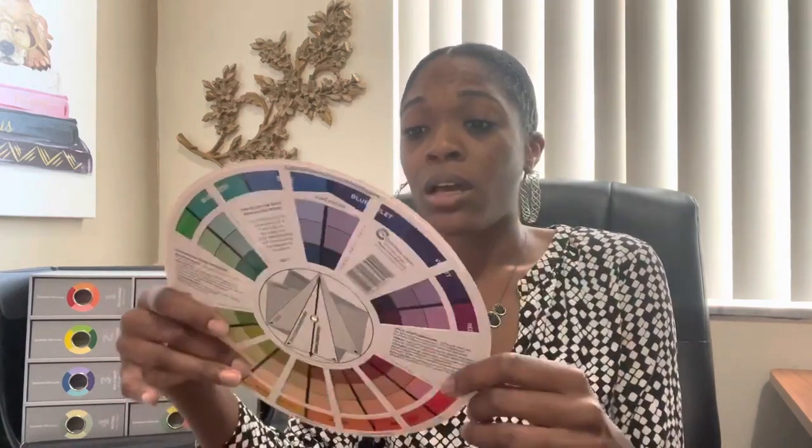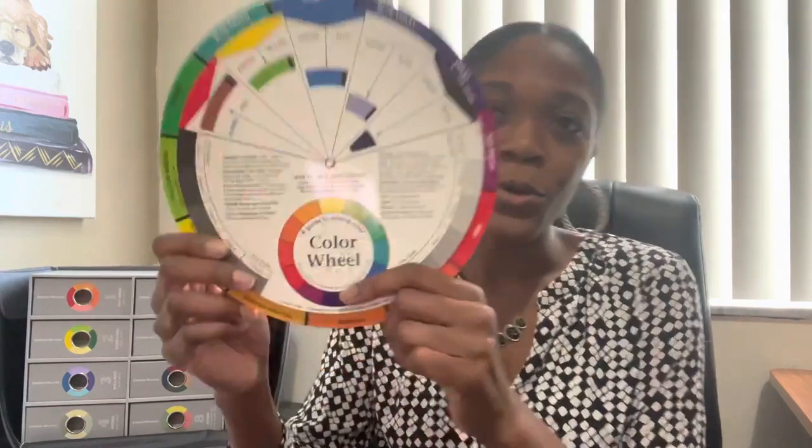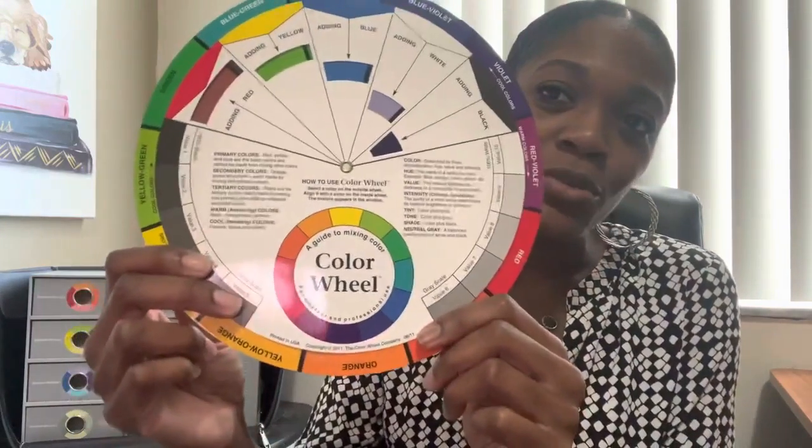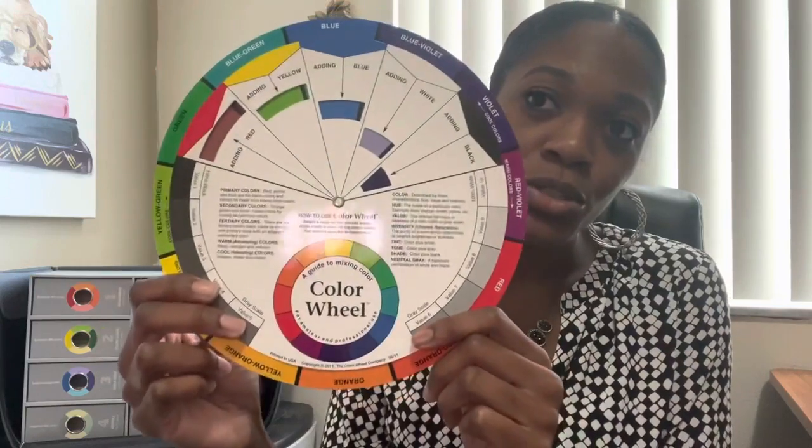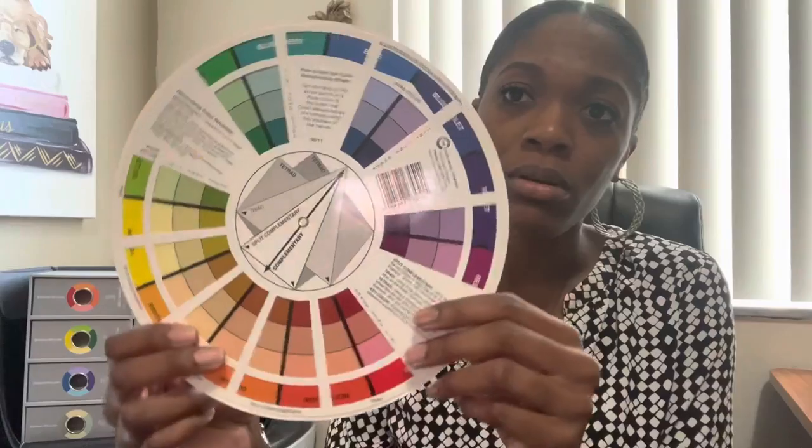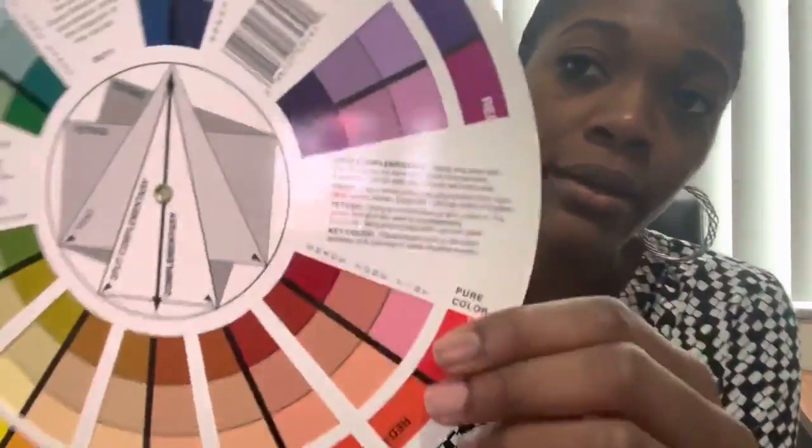Triad, tetrad, split complementary, analogous, I already said that one, monochromatic, and the front will describe to you primary colors, secondary colors, tertiary, warm and cool colors. So it's a really great tool to use, and it has great tips for you to understand how to use it. Okay.